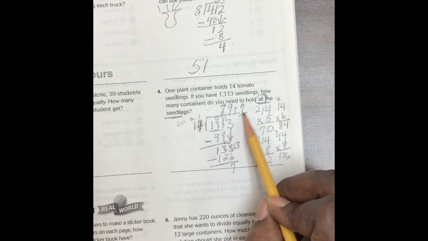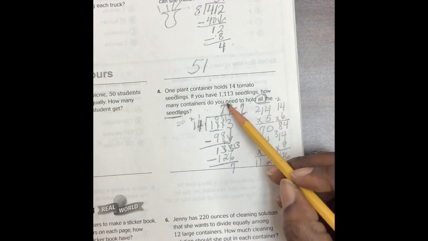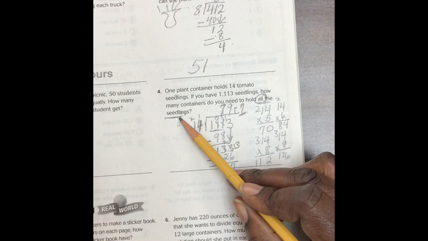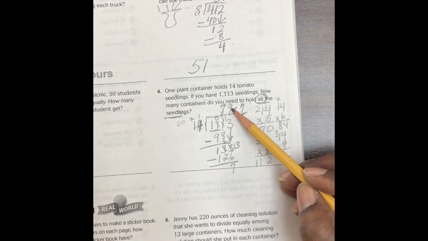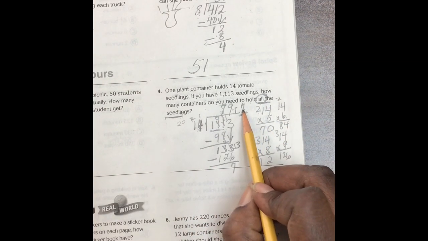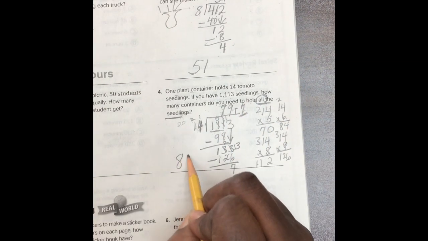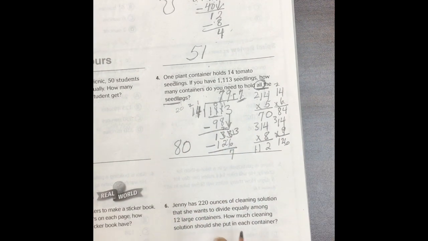we still have 7 seedlings left, and we need to hold all of the seedlings. So in this case, then, instead of 79 trays, we are going to need 80 trays because we still need a tray to hold the 7. So 80 is our answer. Okay? All right, let's look at number 6.